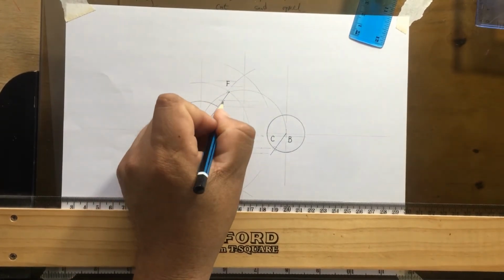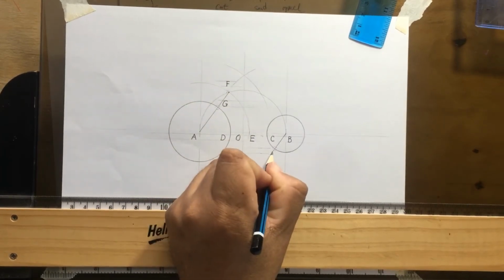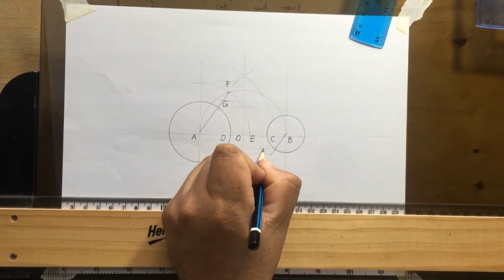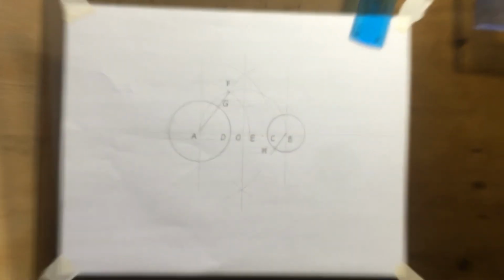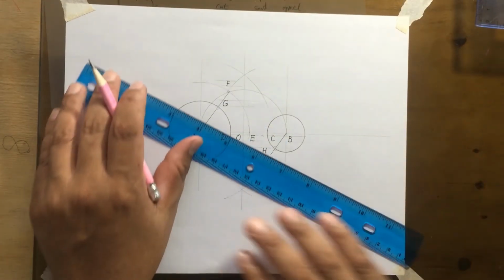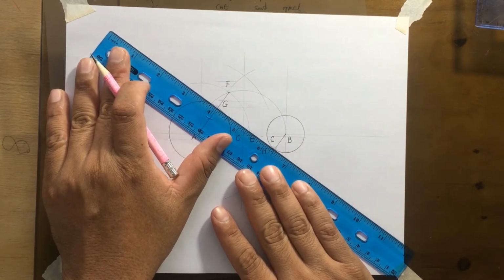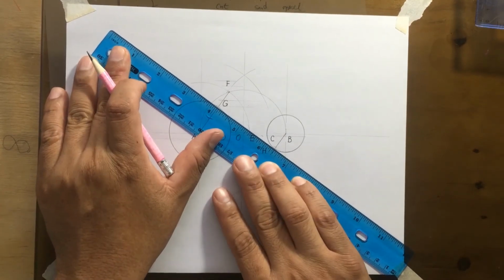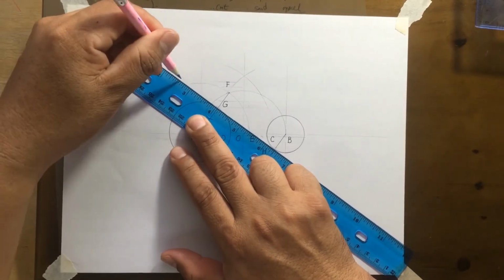So this point here to the top is G. This here to the bottom is point H. G and H. Okay. I want to use my ruler. I set G, H. And now I can darken that line.